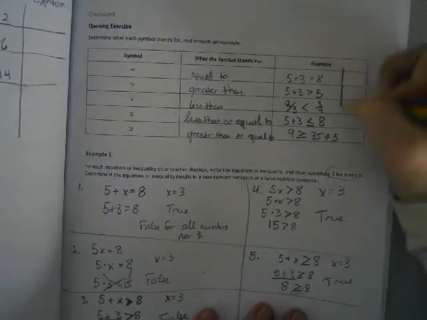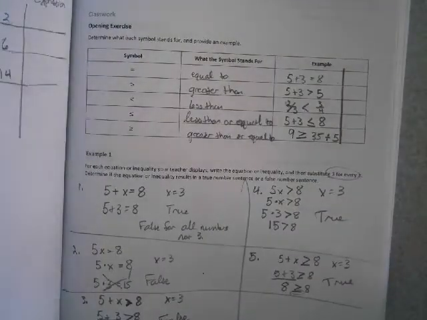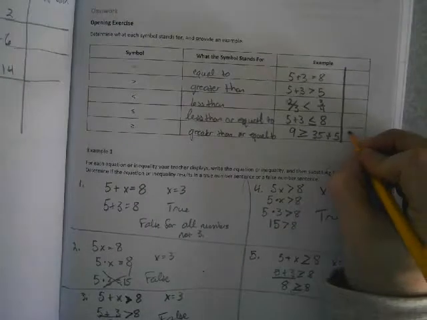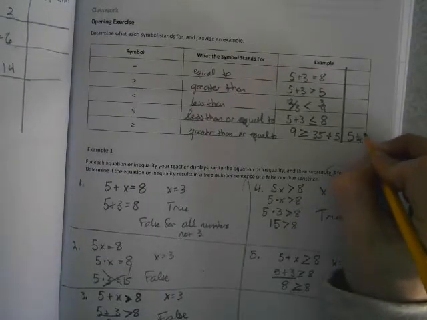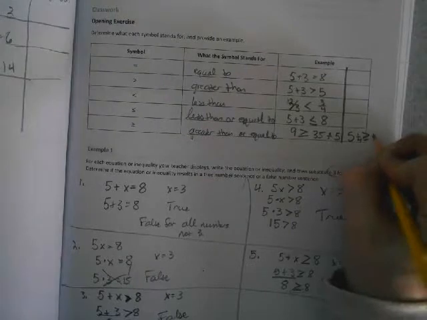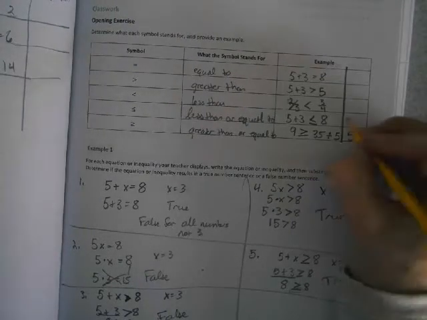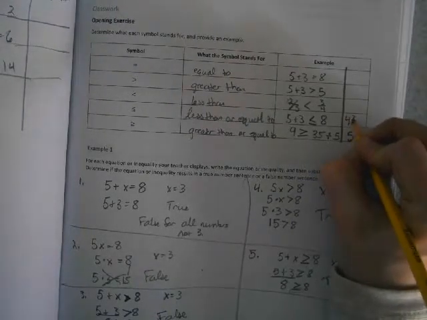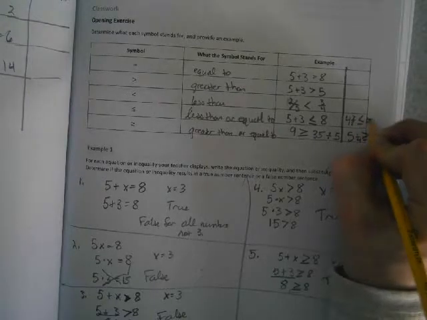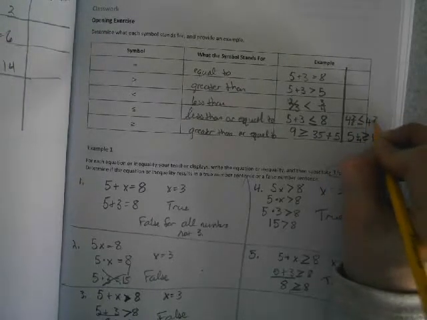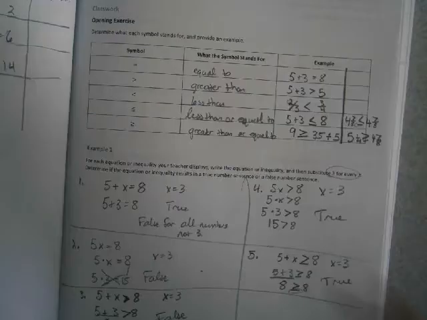Now, a couple other examples for you to write up here, just so you can see them in a couple different ways. You could write 5 and 1/4 is greater than or equal to 4 and 7/8. You could write 4 and 7/8 is less than or equal to 4 and 7/8. Because they're the same, that equal sign means that they can be the same.